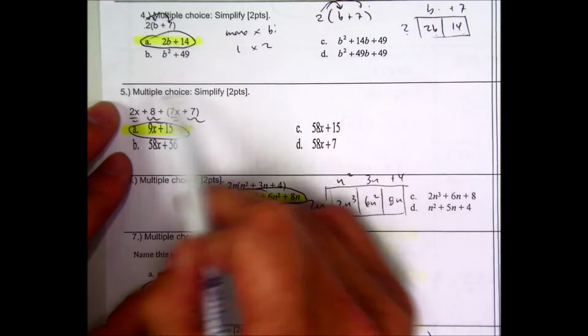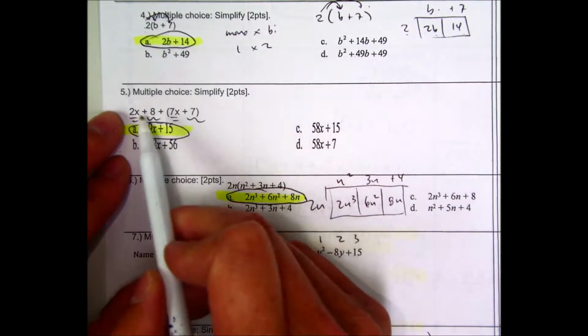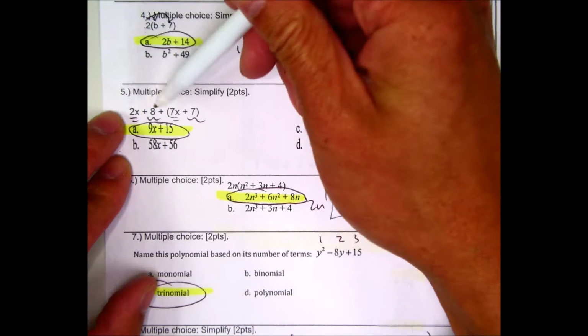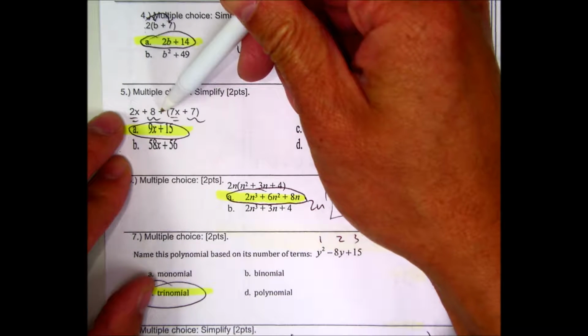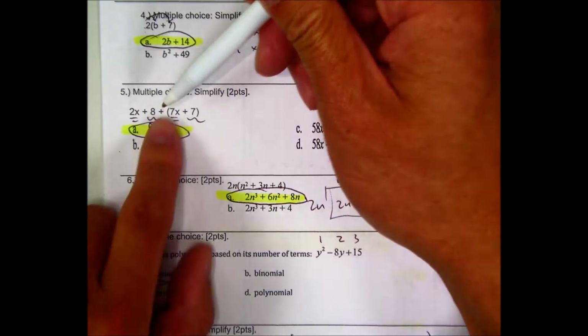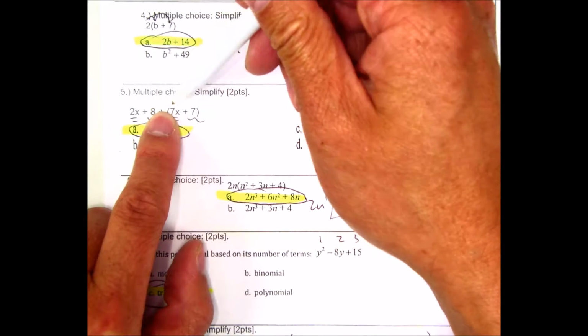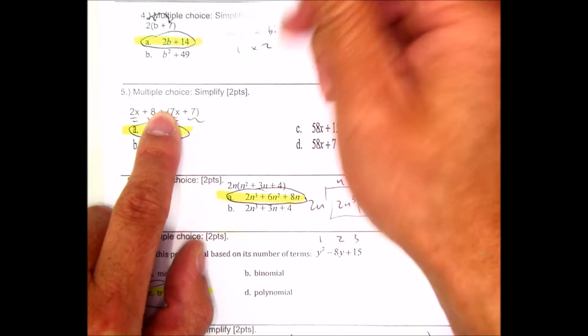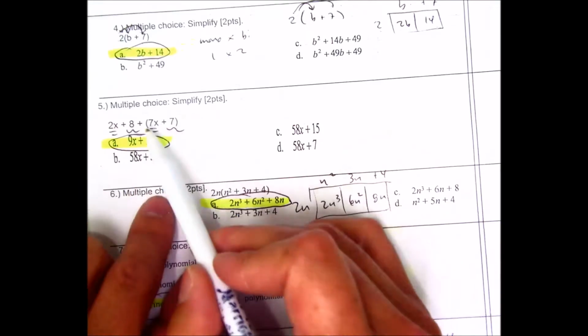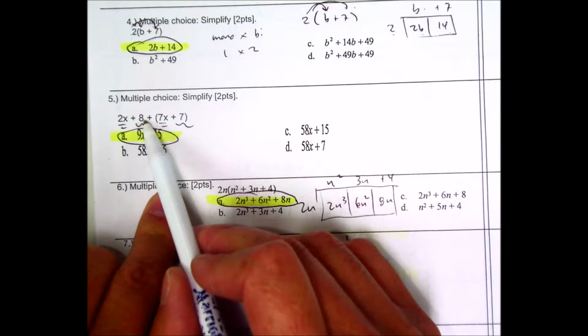Question number 5, pay attention to your math operations here. In the previous problem it didn't have a plus sign, so if there's no math operation there, that would have been multiplication. The previous problem had 8 and then the parentheses, which you would distribute. But to make sure you were paying attention, I added the plus sign in front, which means you don't multiply 8 times 7x.